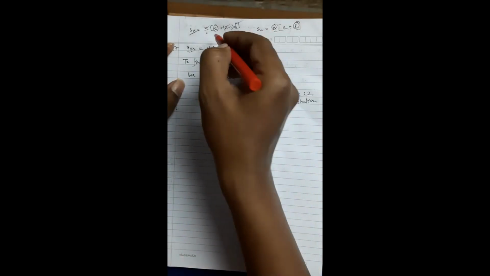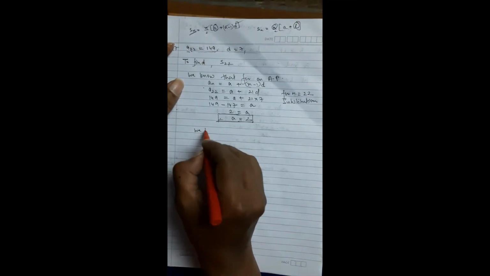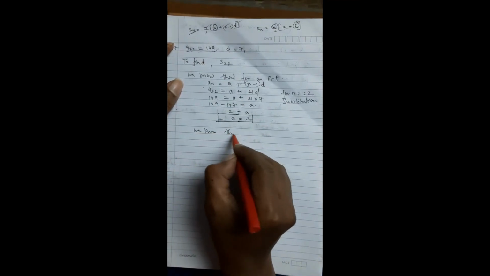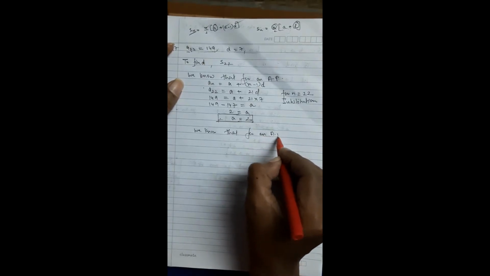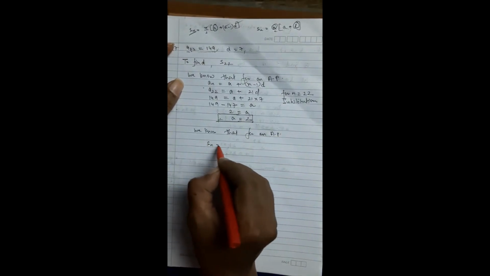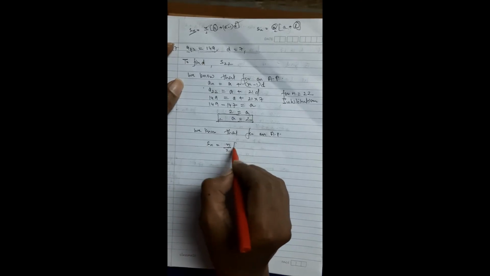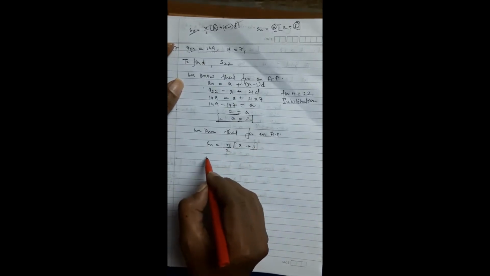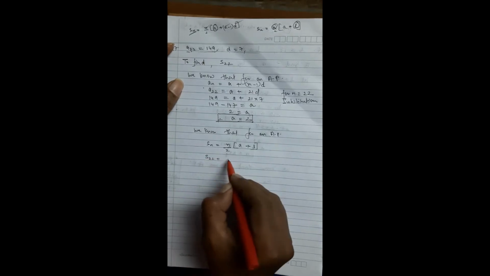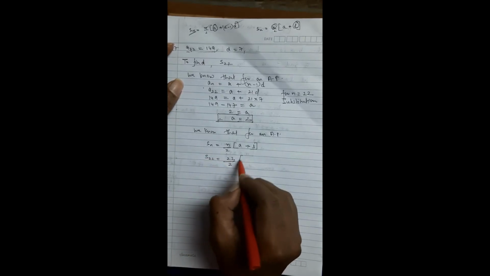Now you can use any of these formulas. Sn is equal to n upon 2 into (A plus L). Sn is what? You have to calculate S22 is equal to 22 upon 2.